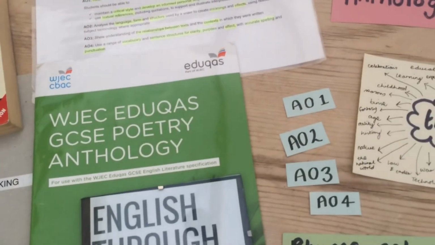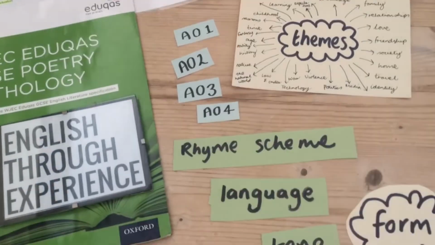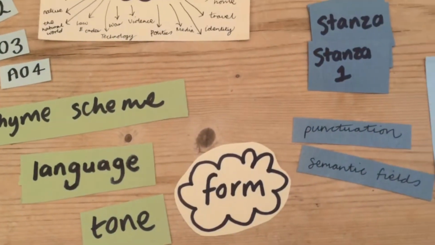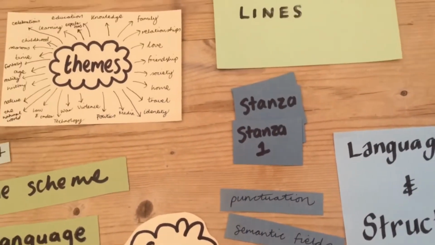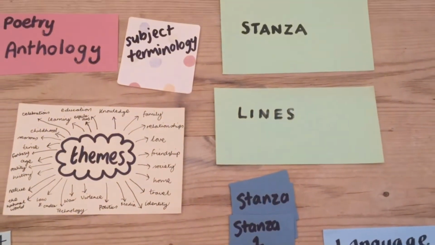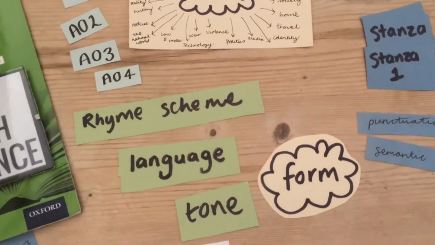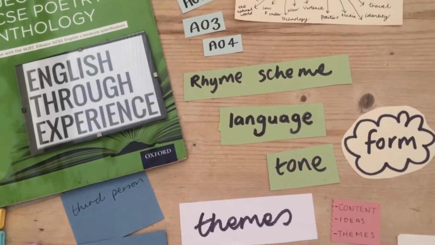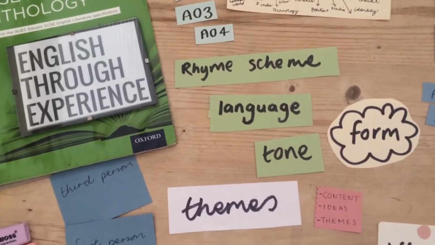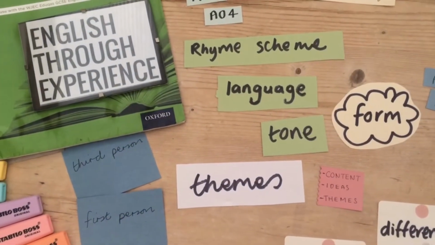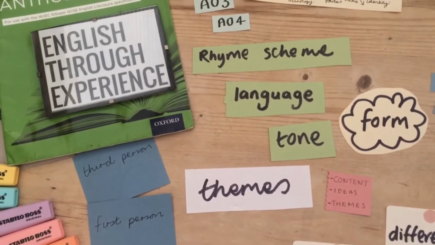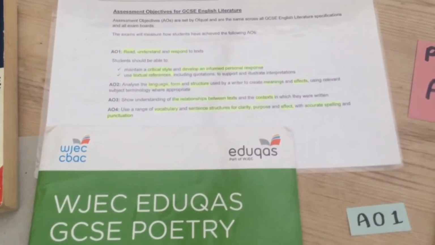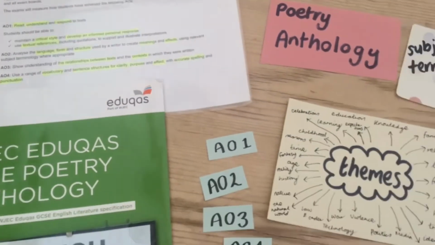So in order to gain the higher grades, you need to be using these types of words in the right context, and you need to show that you understand them. You don't have to use really complex ones all the way through if your goal for English is to get a good pass. But if you're aiming really high, the more of this subject terminology you can use, the better.